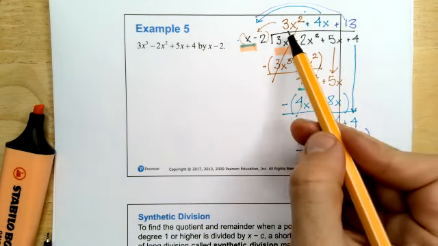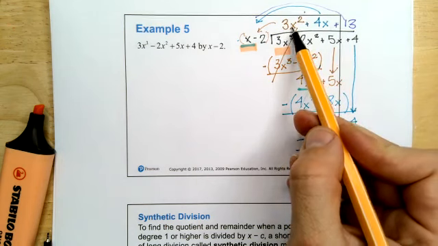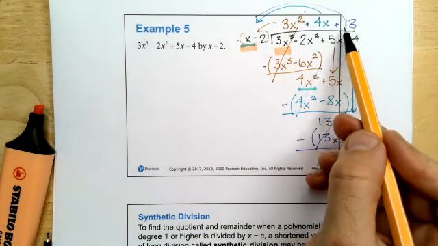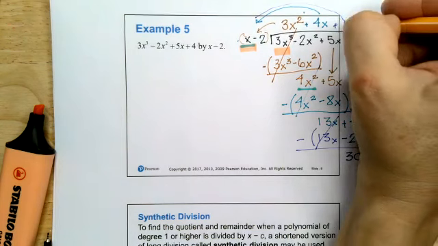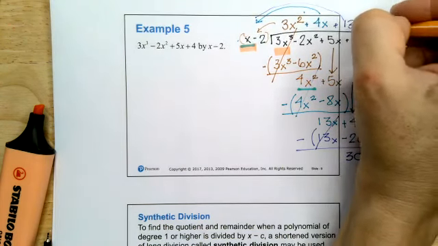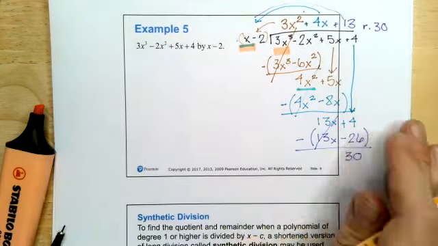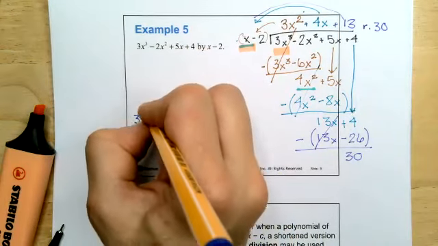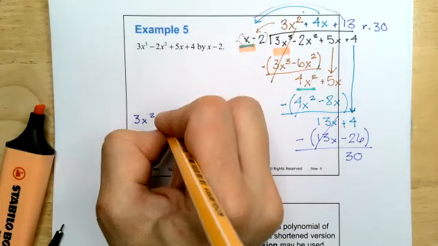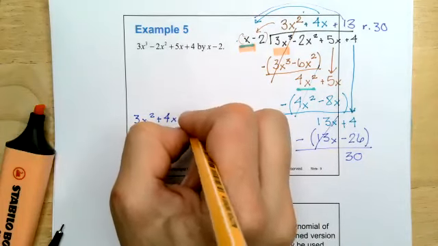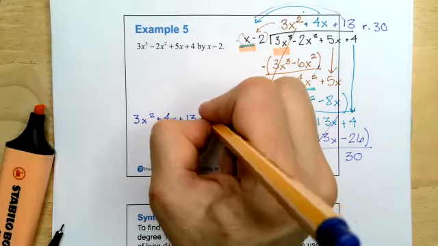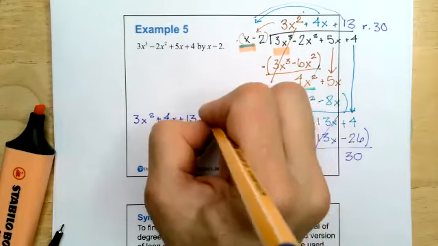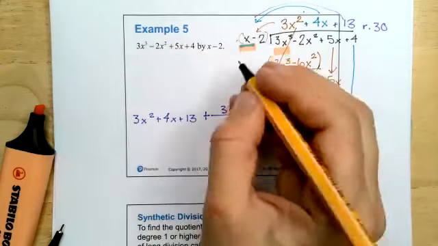So our final answer is 3x squared plus 4x plus 13 remainder 30, which can also be written as 3x squared plus 4x plus 13, and because it's positive, plus 30 over x minus 2.